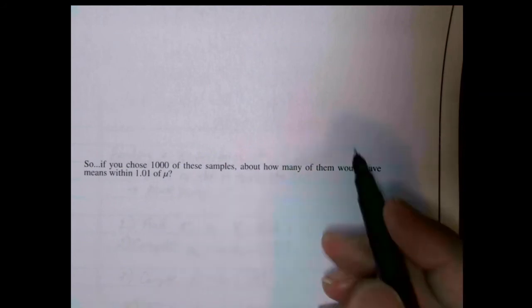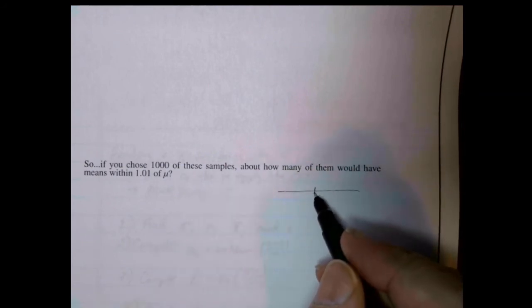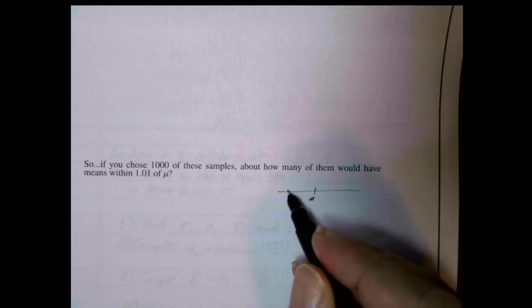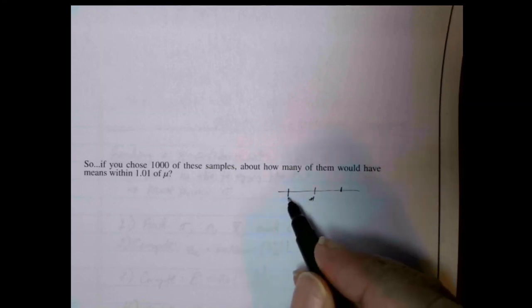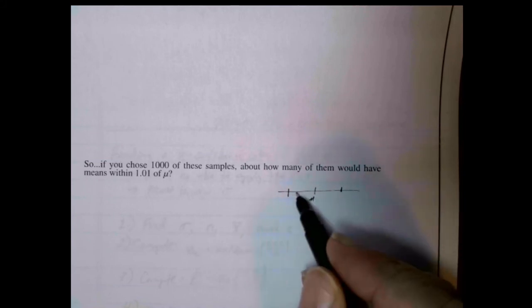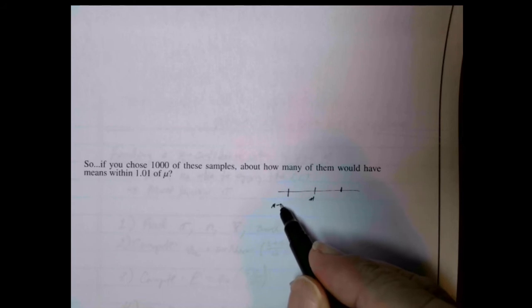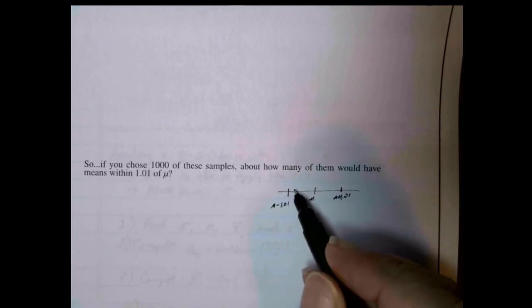Well, you stop and think. What is a 95% confidence interval? Remember, a 95% confidence interval was based on the fact that 95% of all the sample means would be within 1.01 of mu. This would be, for example, mu minus 1.01, and this mu plus 1.01. 95% of all the sample means will be in there.